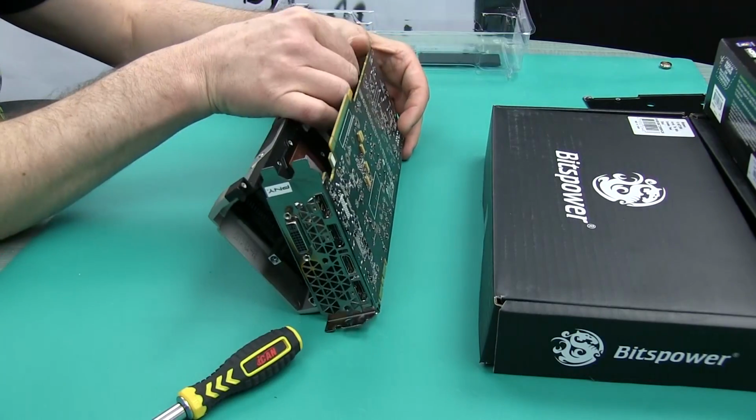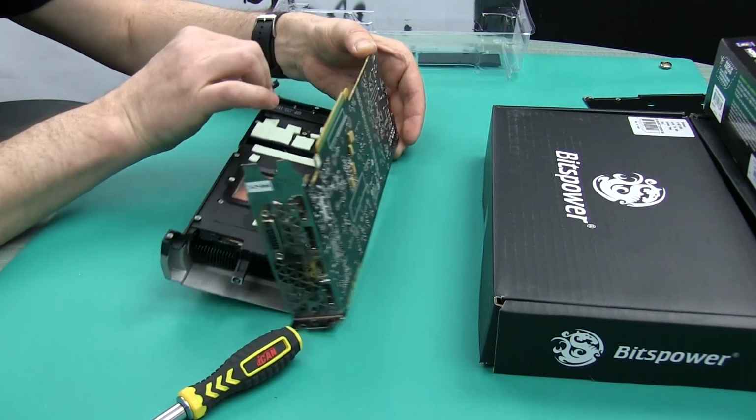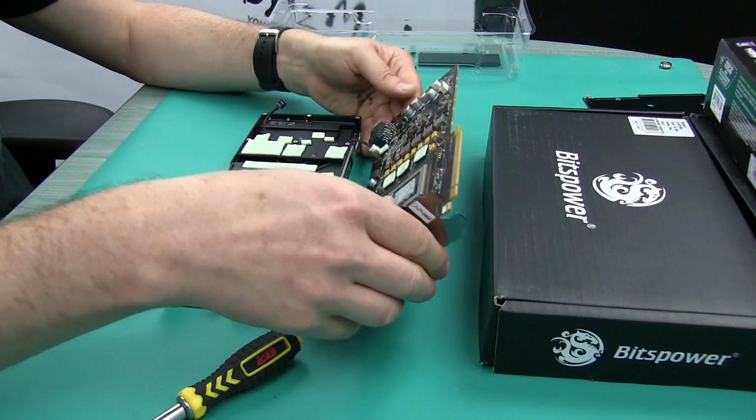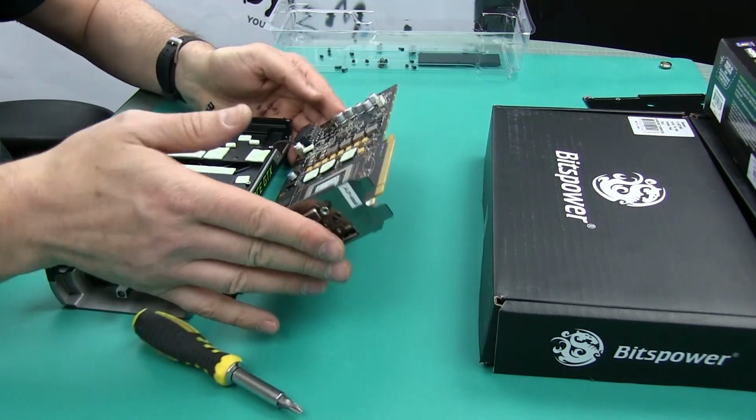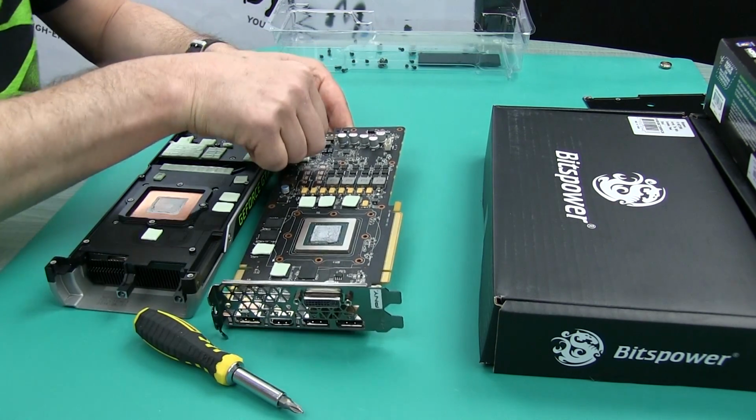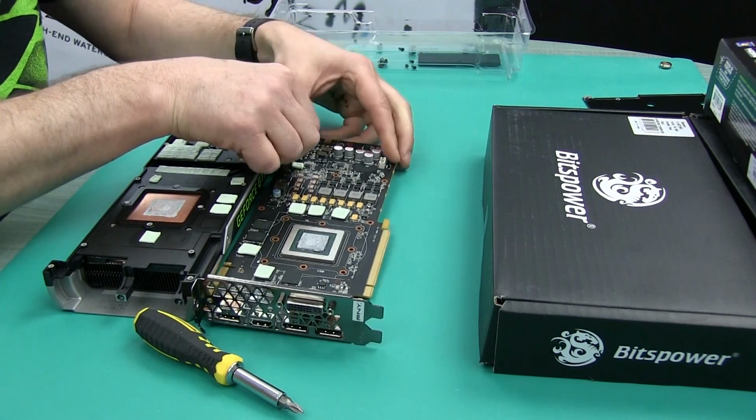But while working on the Bistpower block, I found a lot of differences, and I thought it could be cool to compare the installation experience between EK blocks and Bistpower blocks, because I have the opportunity to work with both now, and I think it will probably be a little bit more interesting for you.